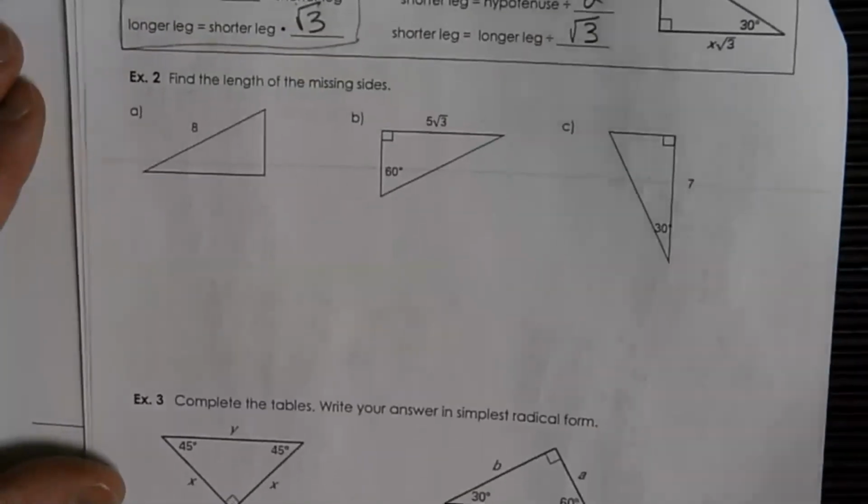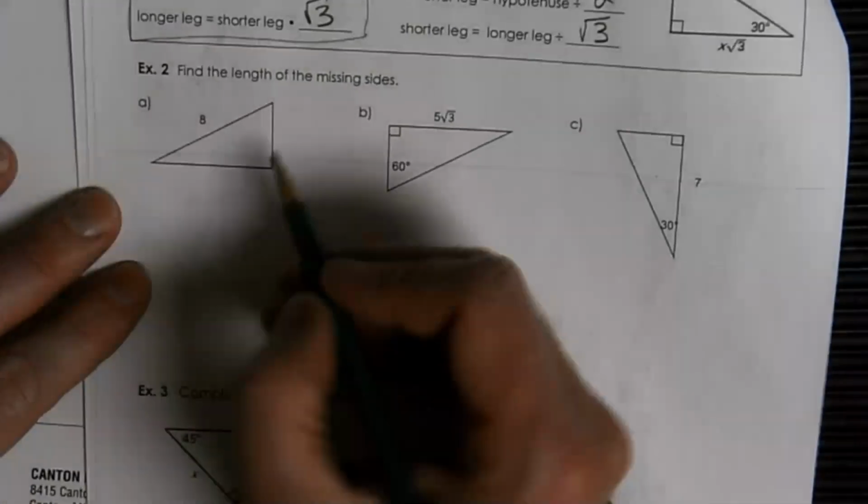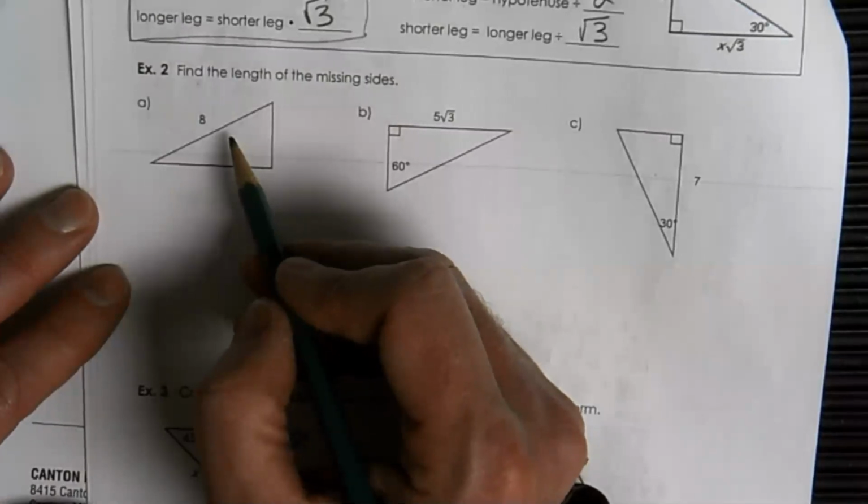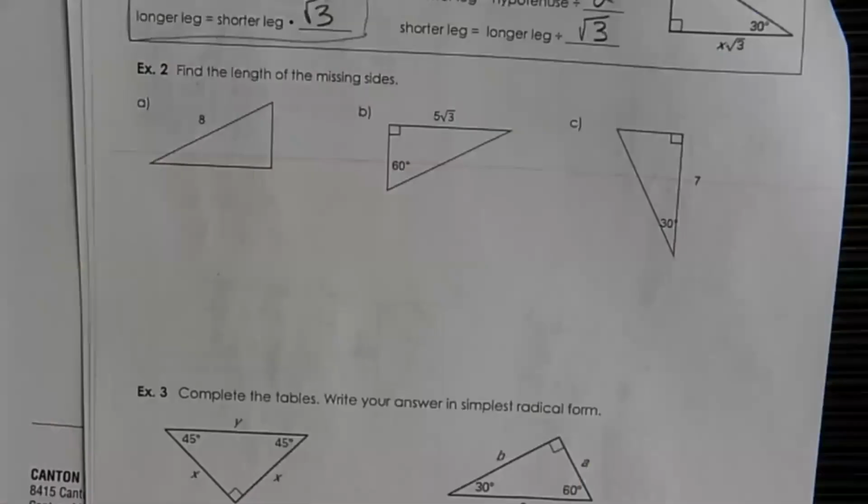Let's take a look. Now, this first is implied. You need to be sure it's a 30, 60, 90. Okay, it does not work if it's not 30, 60, 90. So assuming this is 30, 60, 90. All right.